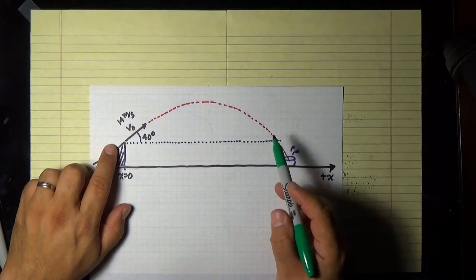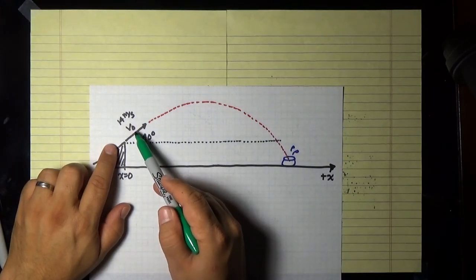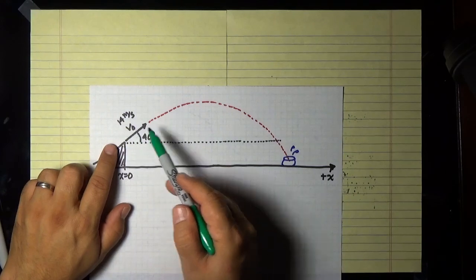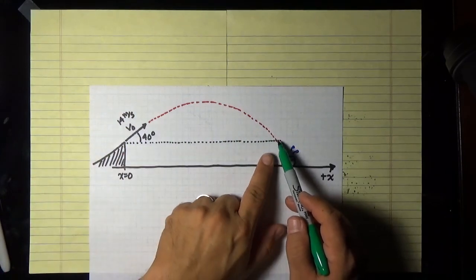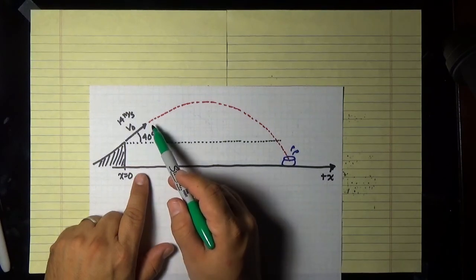That means all of the information about the initial motion at the beginning is the same as the motion at the end, with the exception that the speed in the vertical direction is now negative. The initial angle is 40 degrees up here.